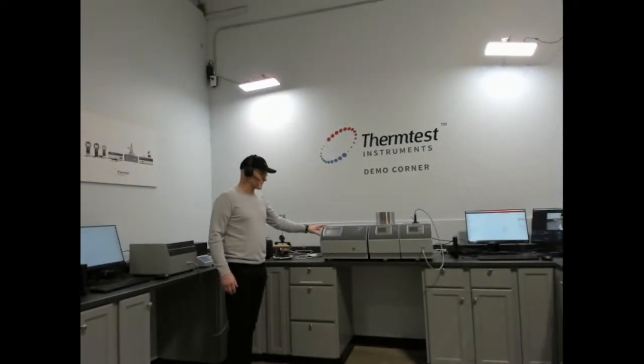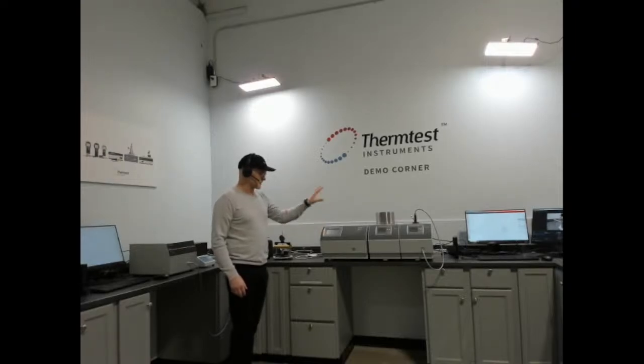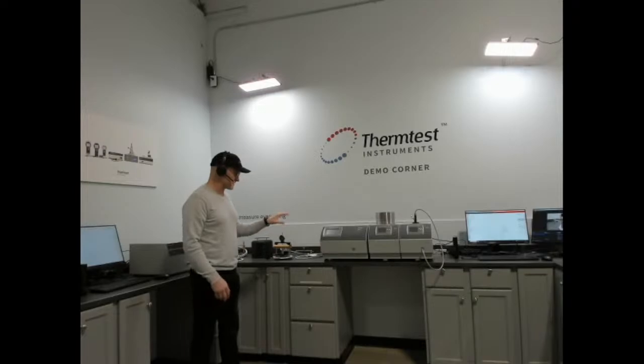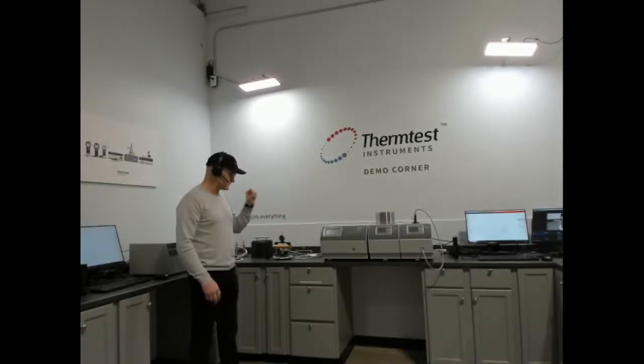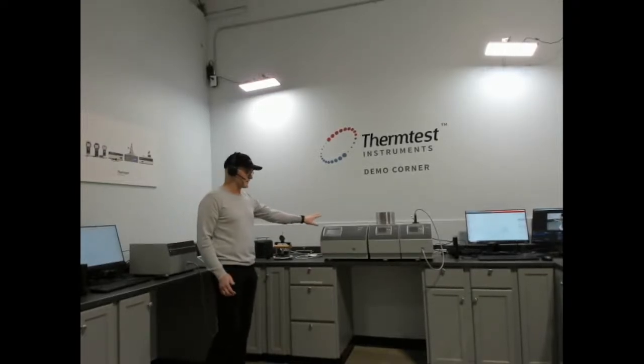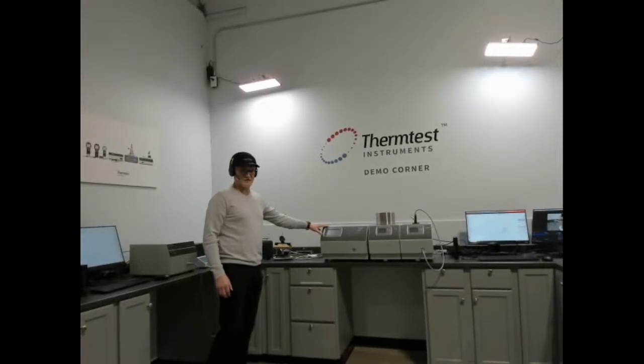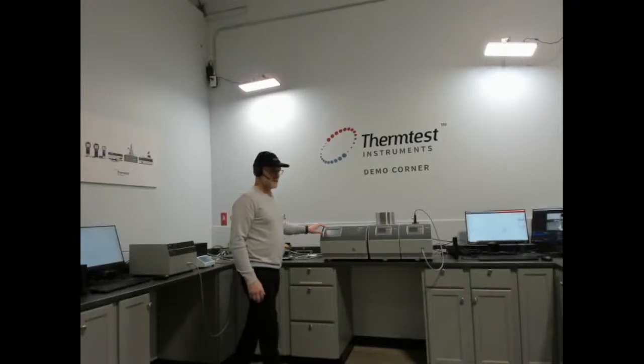And this is our measurement platform 1, or MP1, which combines transient hot wire and transient plane source with many other capabilities, temperature, and new testing modules. And there's a new method we've added to this, which is the transient line source. So it's actually an instrument with 3 methods.